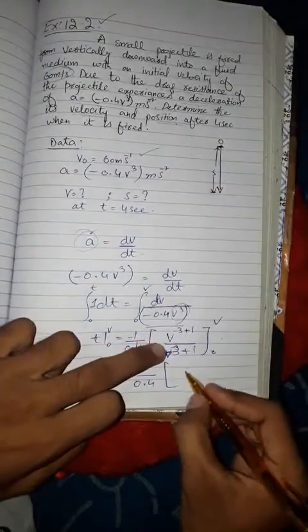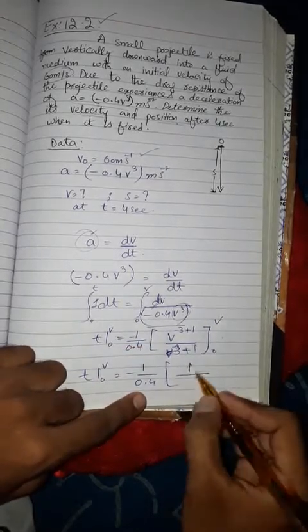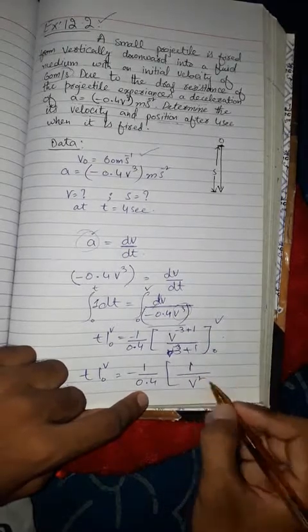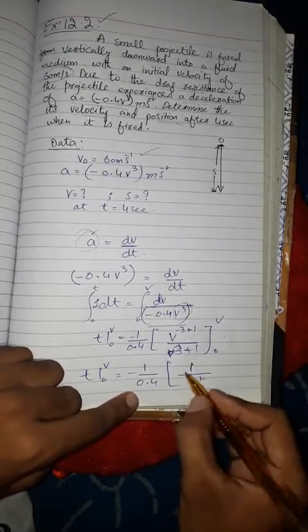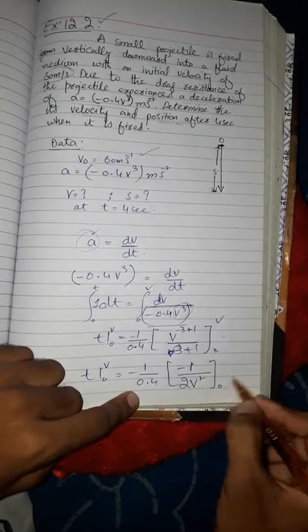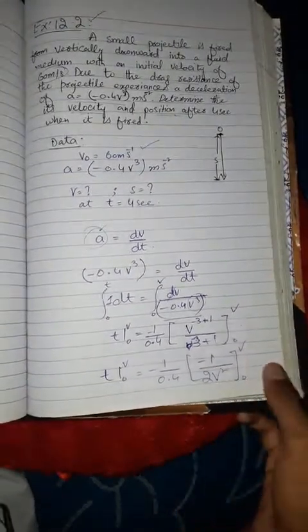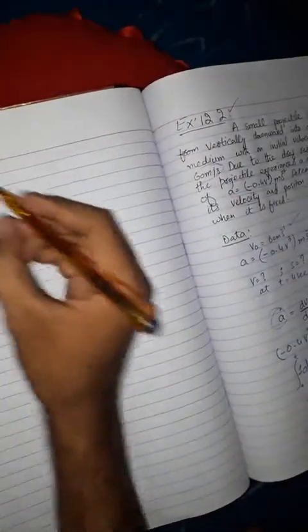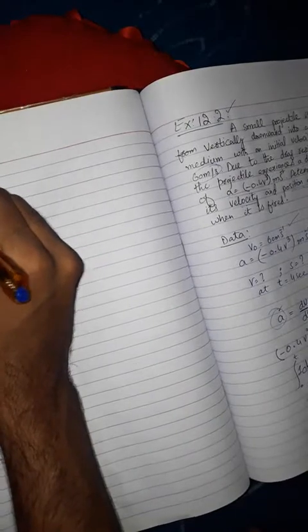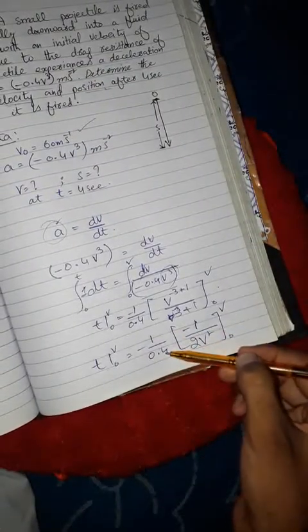So this will become 1 upon v square and minus 2, from 0 to v. Now we put these upper and lower limits on both sides. So that will be t minus 0, and on the other hand, 1 upon 2 and 1 upon 0.4 are constant.